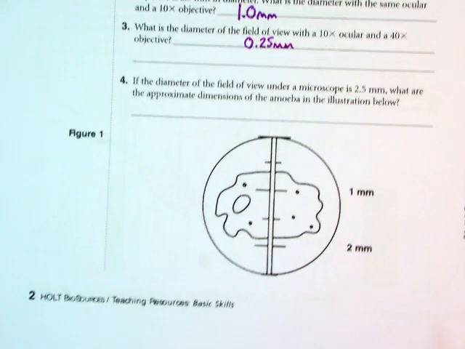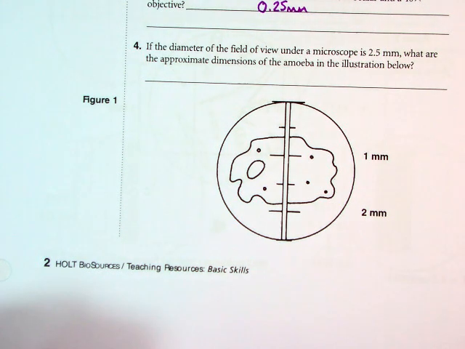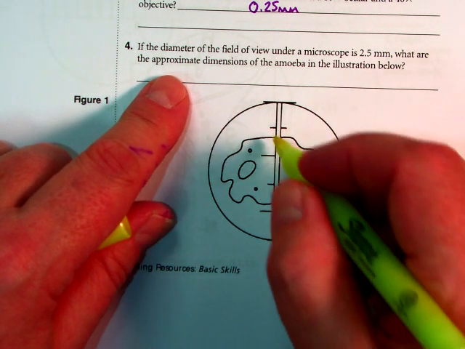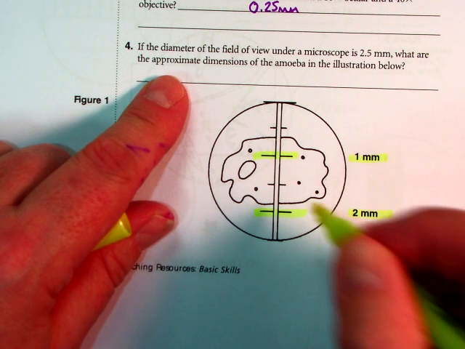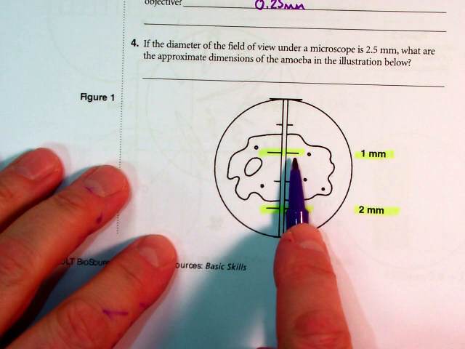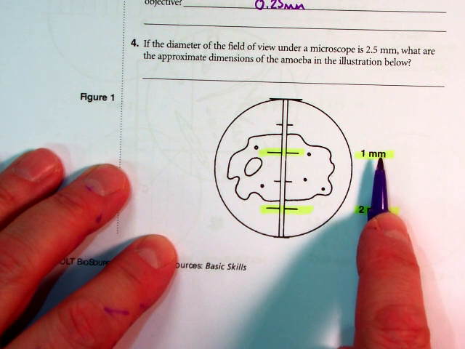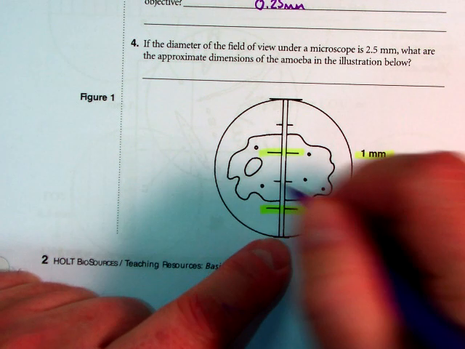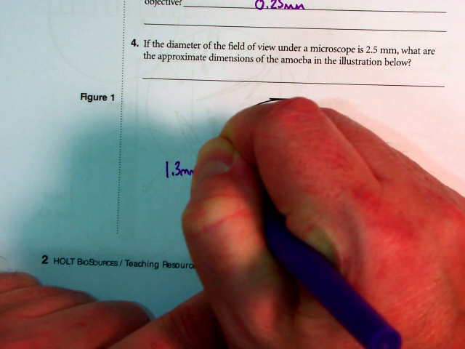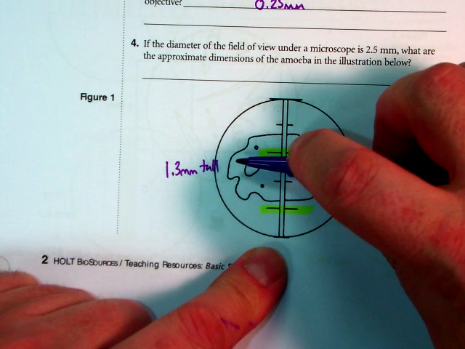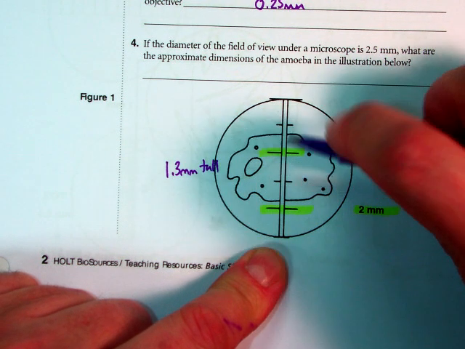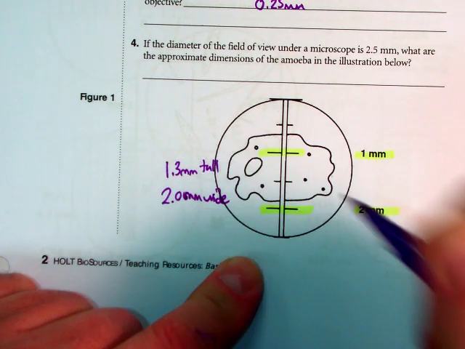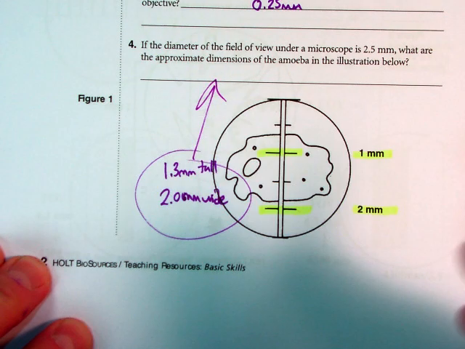And then at the bottom problem here, they ask you if the diameter of the field of view under the microscope is 2.5, what are the approximate dimensions of the amoeba? So we have 1 millimeter. They're giving you a line there for millimeters. We can kind of estimate with our pen. That's 1 millimeter. So from here to the bottom of the amoeba, let's say 1.3 millimeters tall. And then for width, we already measured this about 1 millimeter, so we can go from there to there. It's about 2 millimeters wide. So that would be the answer to number 4.